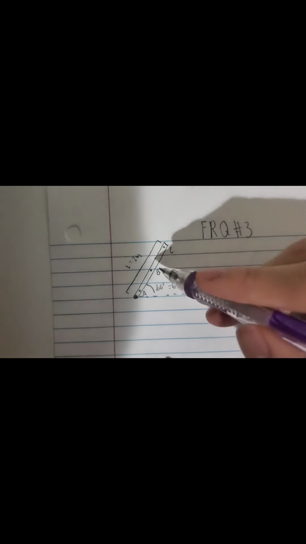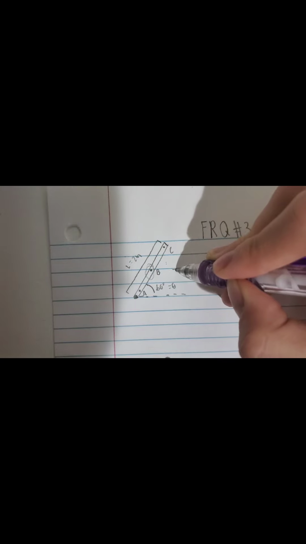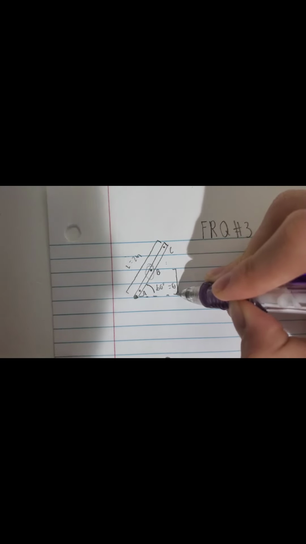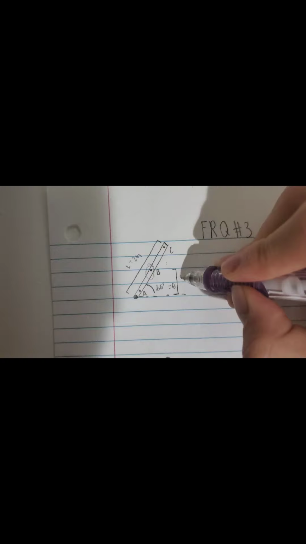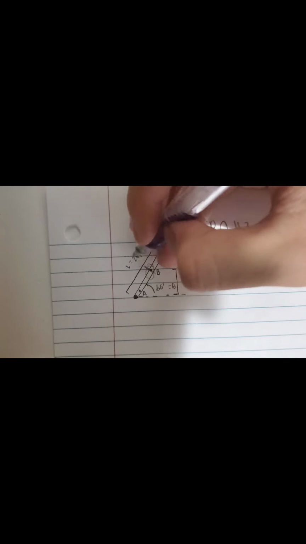Okay, so I want to know the height of the rod about the center of mass. So basically the center of mass is right here, and the height will be determined by this length right here. Now I want to find this length, but I don't know what it is. But I do know that if the rod is split in half about this point right here, we would have this length right here, and that would be 1 meter.